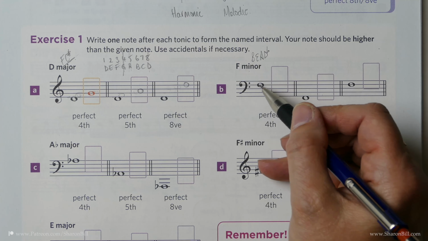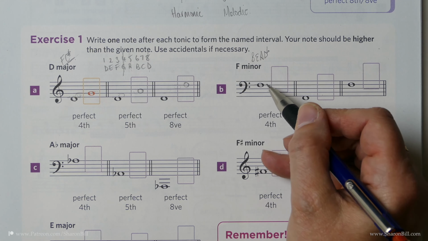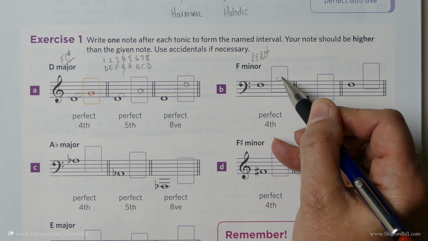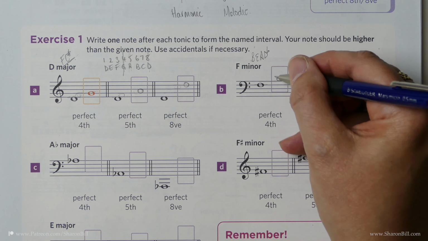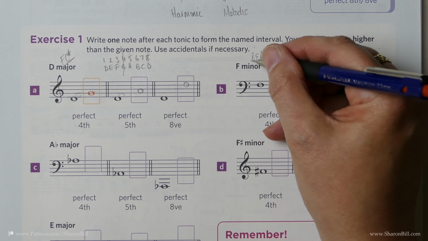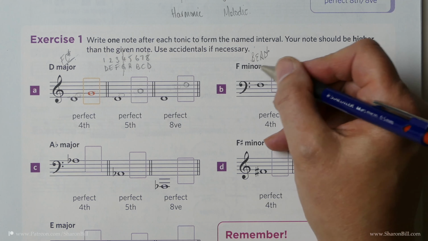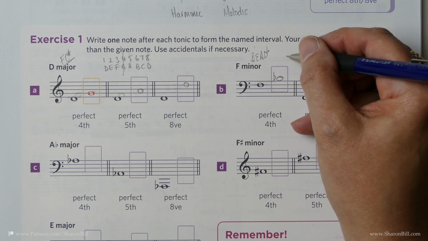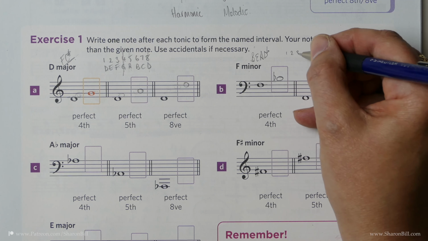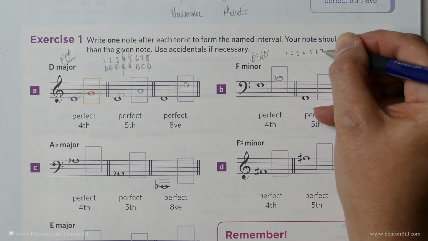So we now need to just count from this bass clef F, 1, 2, 3, 4. And that is a B, so it must therefore be B flat. We have to apply this from the key signature that would be, however we're using accidentals. And if you're not sure, 1, 2, 3, 4, 5, 6, 7, 8.